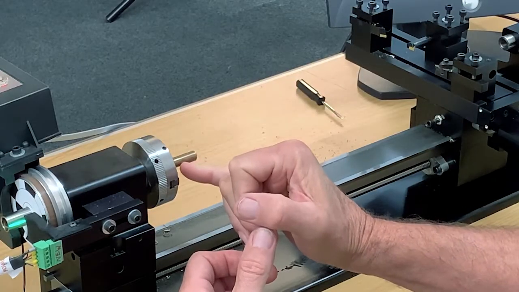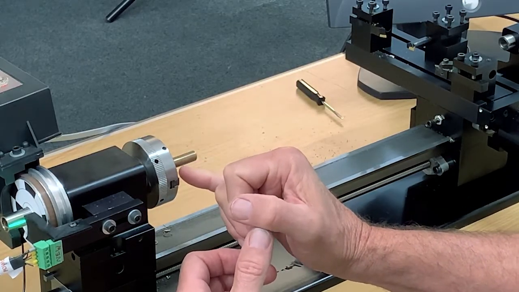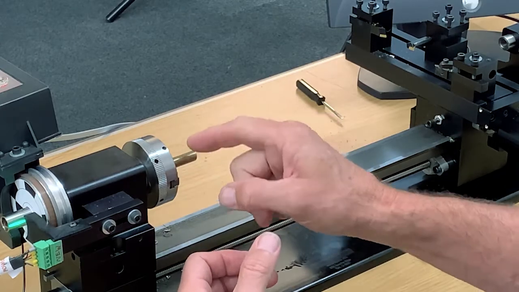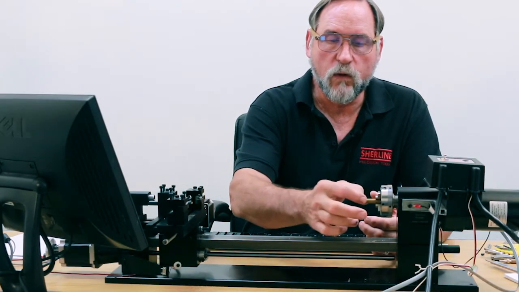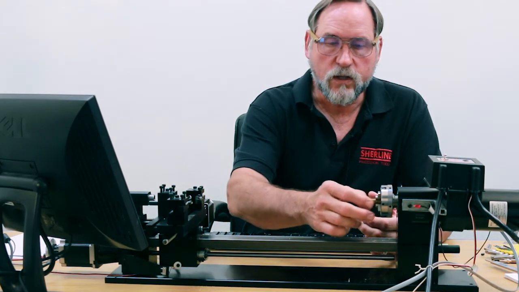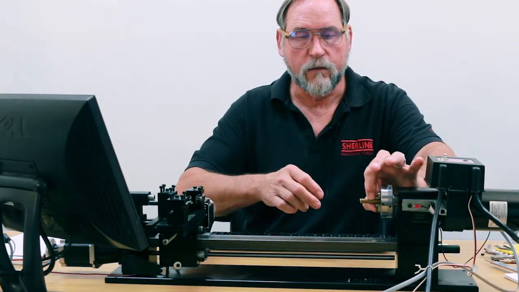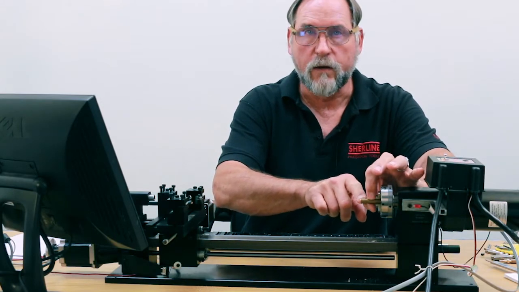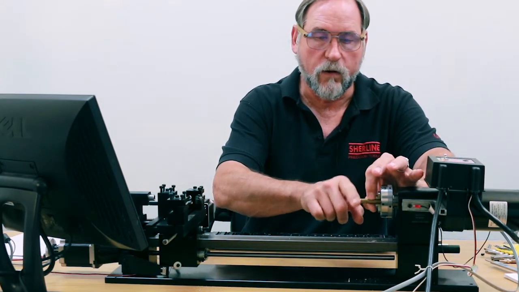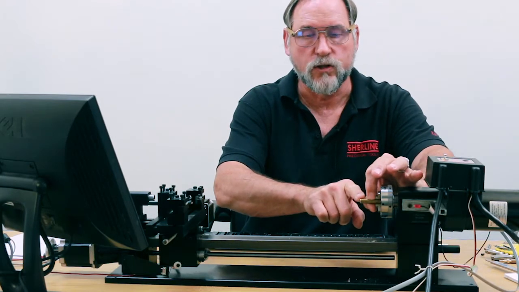Then I rough turn the front and the front of the ball, then rough turn the back, and then finish turn what's left, the entire shape. So I have the largest diameter of stock possible while I'm machining the smaller diameter on the part that's sticking out the furthest from the chuck.